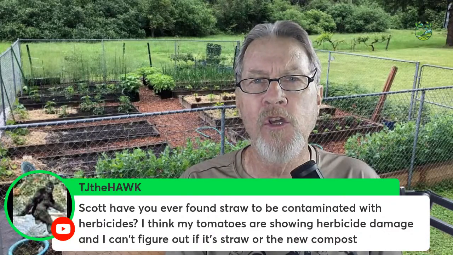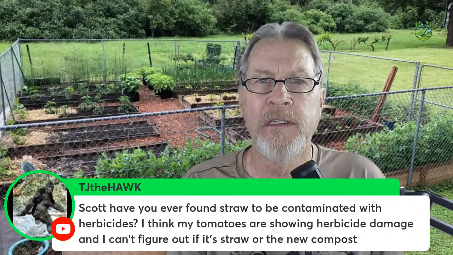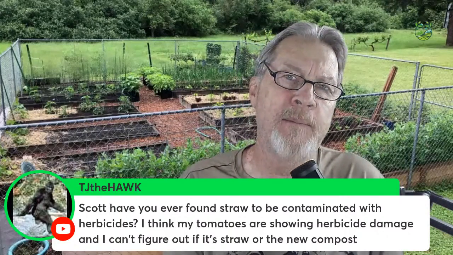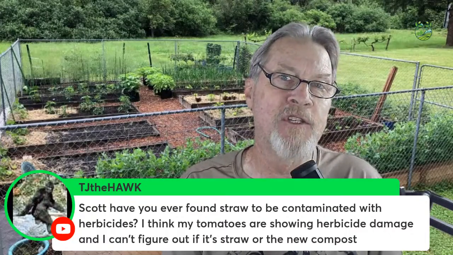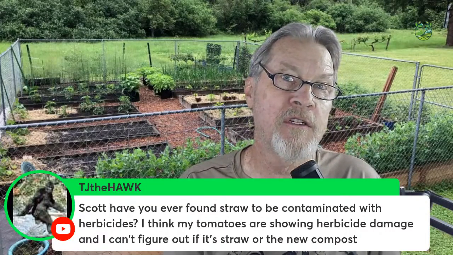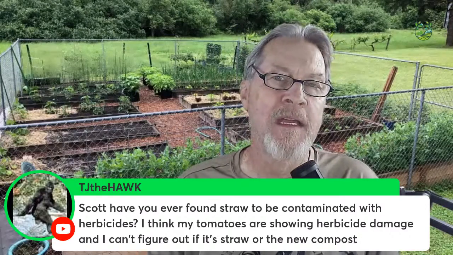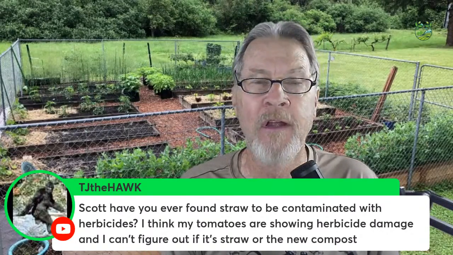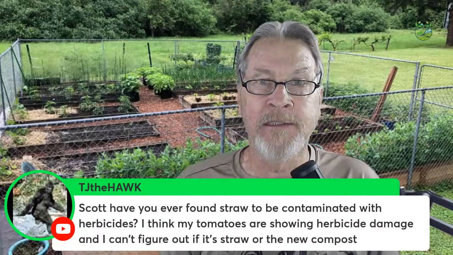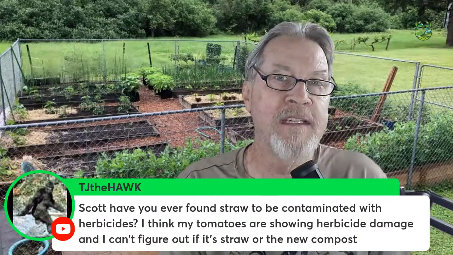But look at the new growth on the plants in particular. And if the leaves are a little gnarled and begin to become misshapen, yeah, that could be herbicide damage. If you've just started using straw, it's possible that the straw could be a problem. If you suspect the straw, go ahead and remove it. Take it off and put it someplace else. You can use it in months ahead once it's weathered.